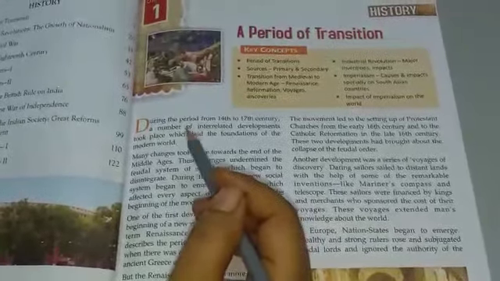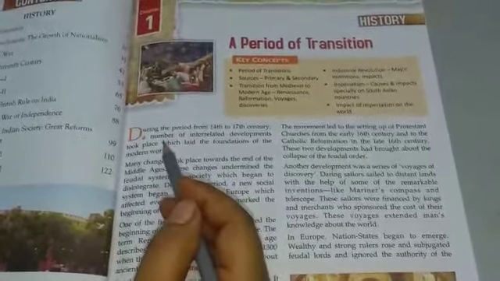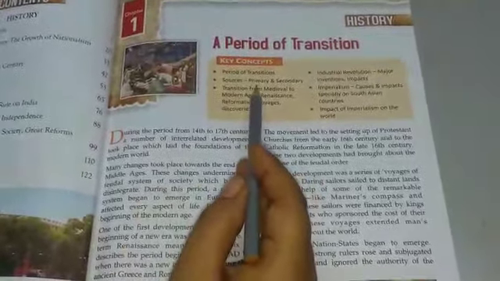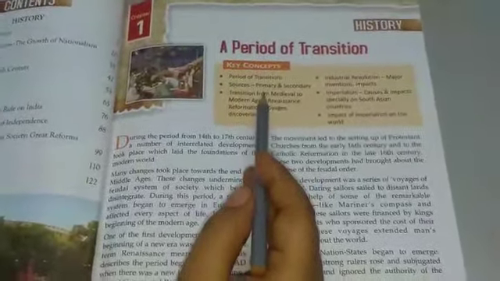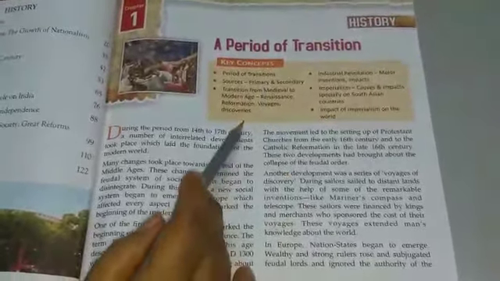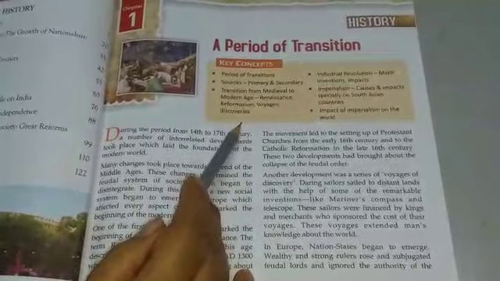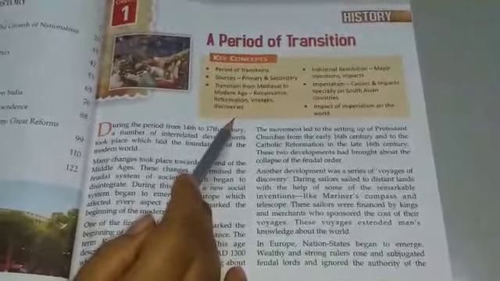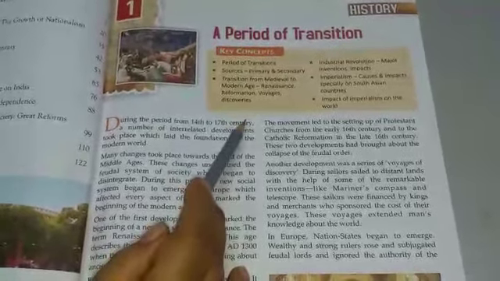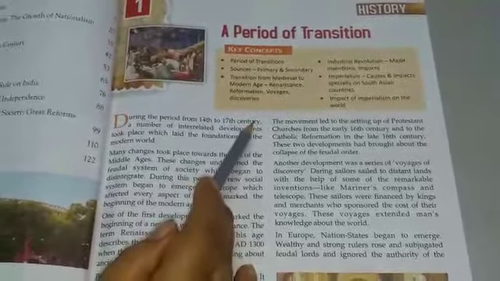Hello children, I am your history teacher and today we are going to start the first chapter, a period of transition. Today we are going to focus on period of transition, sources, primary and secondary, transition from medieval to modern age, Renaissance, Reformation, voyages and discoveries.